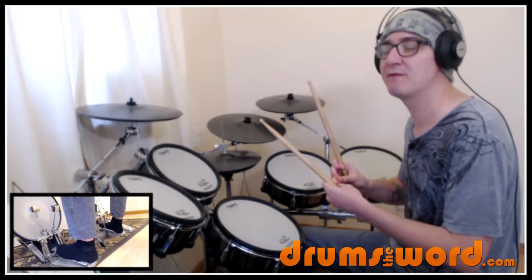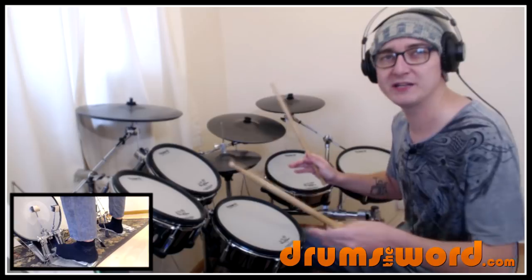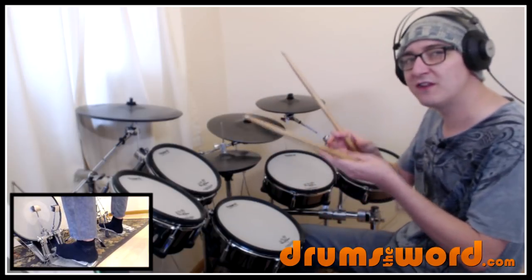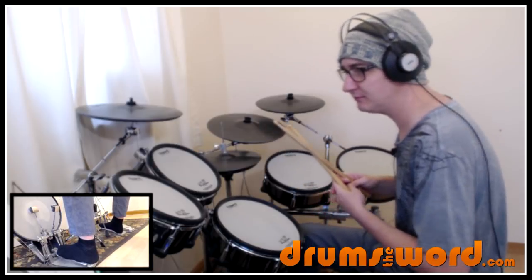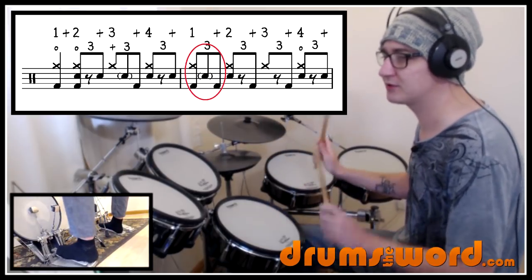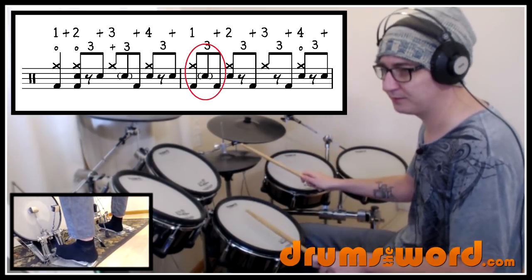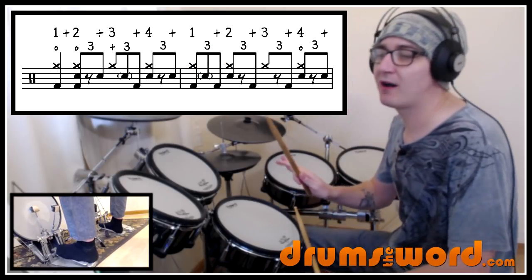If we play them all the same volume, it won't sound like the drum beat. It'll sound way too busy. The reason it sounds so cool and funky and slinky is because of those ghost notes being played quietly. So we get one triplet, 2, one triplet, 2. And then for the rest of that bar, it's the same.